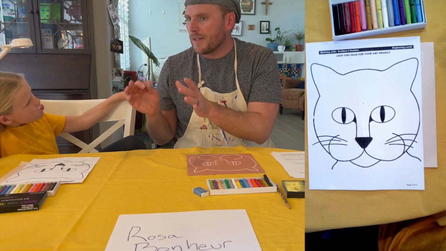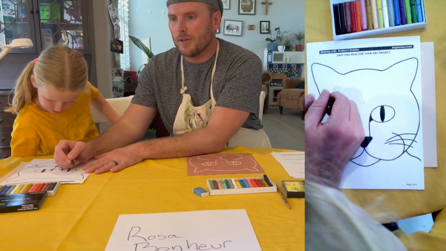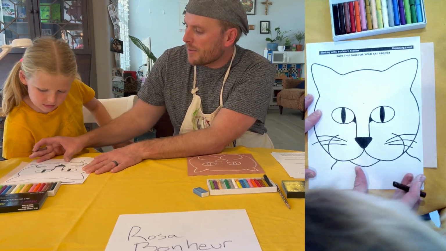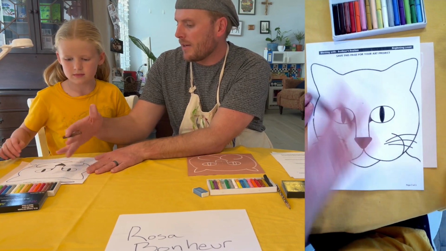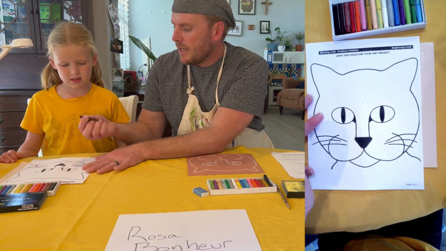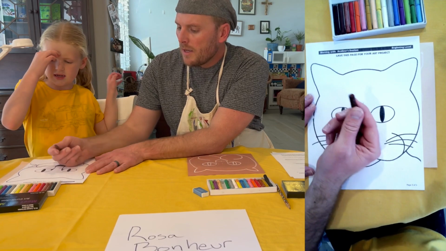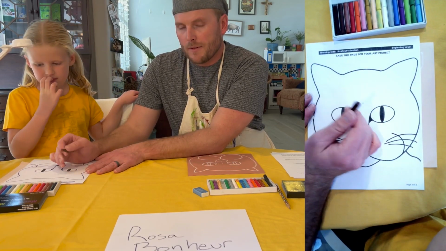So, let's talk about some different techniques that you might use. So I'm going to do a few, and then Jane, I want you to just practice on this side. And we're not actually coloring this one in, we're just kind of practicing. Color? So here, one. Any color? Yeah, but watch me first.